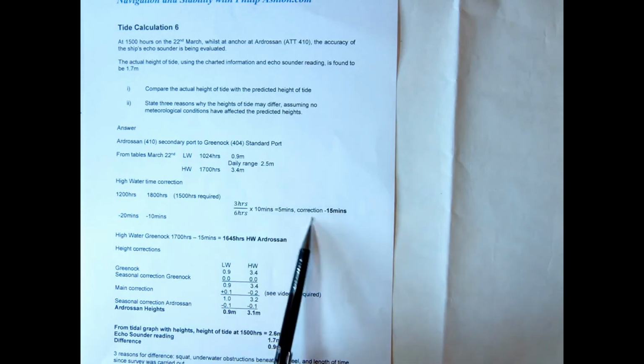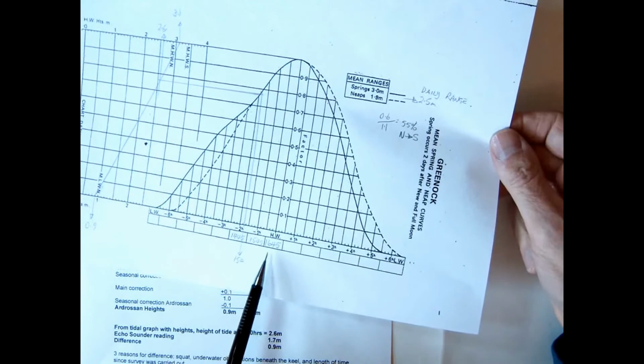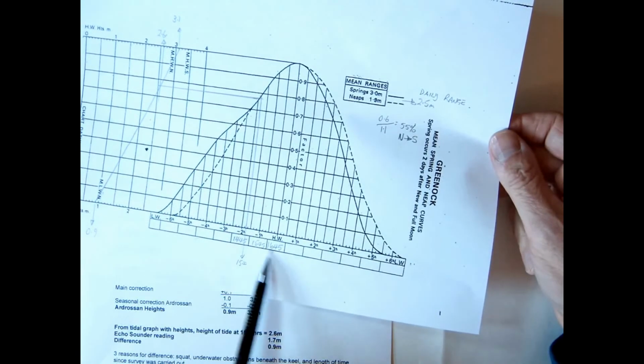We've got the values of high water time corrections, values here, 3 hours over 6 times 10 is 5 minutes. So our correction was actually 15 minutes, right between the two. So high water Greenock, 1700 hours, minus the 15 minutes correction, 1645. So the 1645, of course, is the value that we write in the high water box at the bottom there.